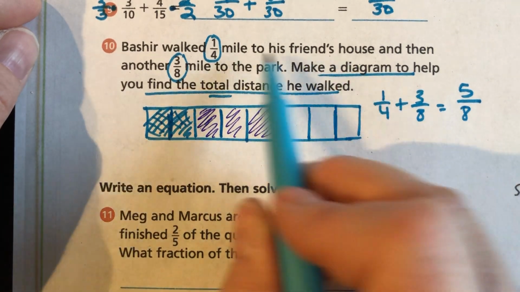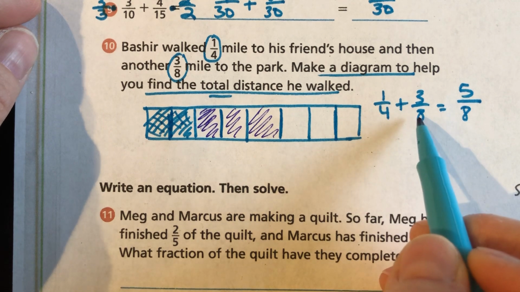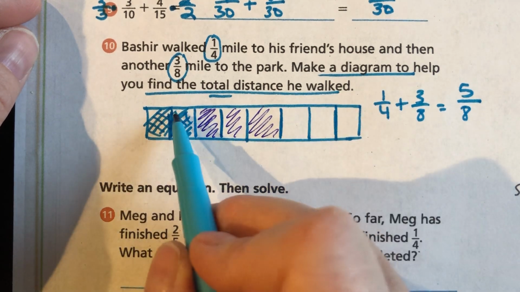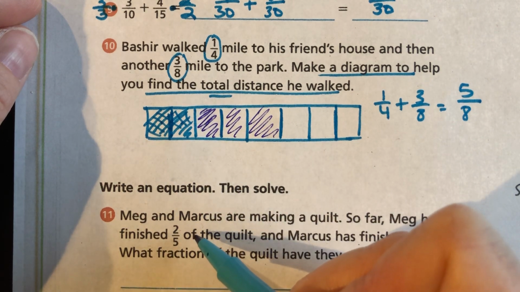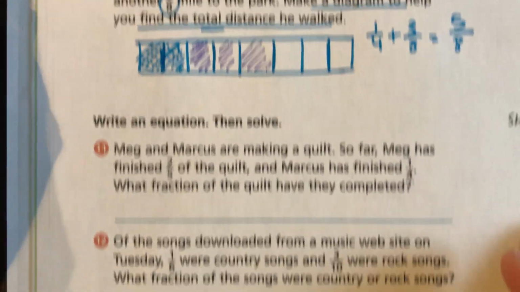So when you're changing this 1/4 to eighths by multiplying it by 2, that's what that means. You're just cutting each piece into 2 pieces and doubling it. That's times 2. All right, number 11.